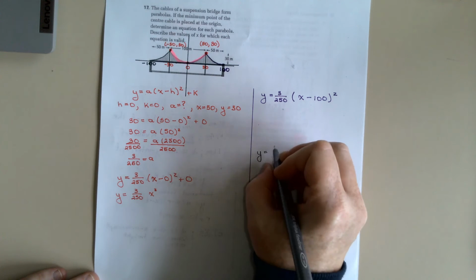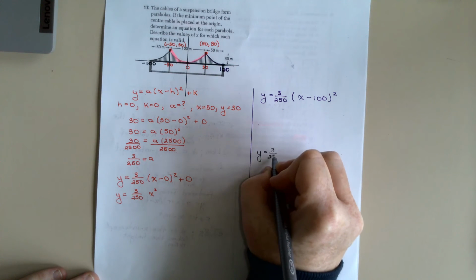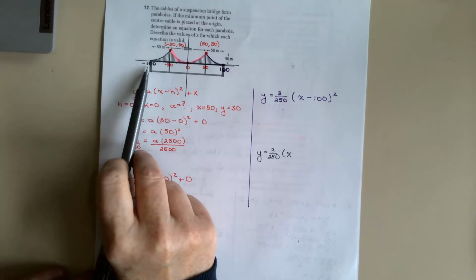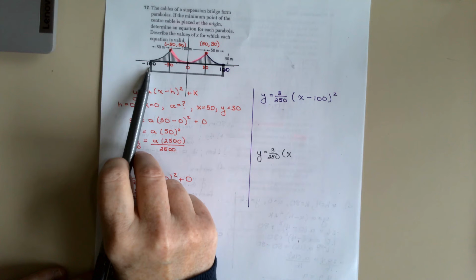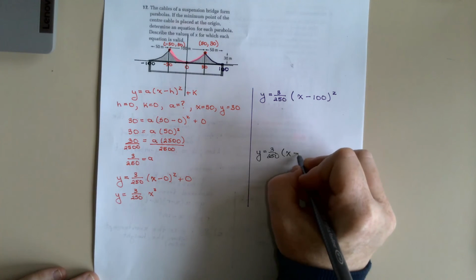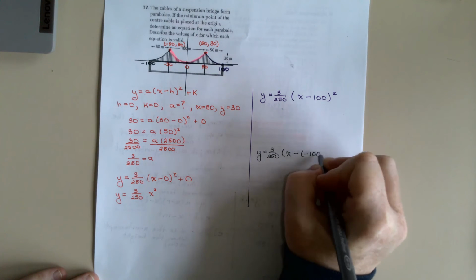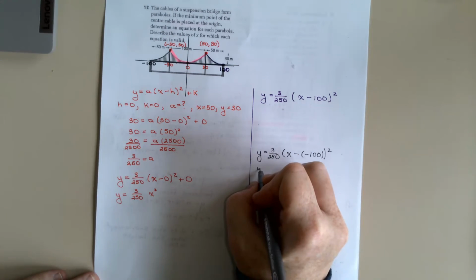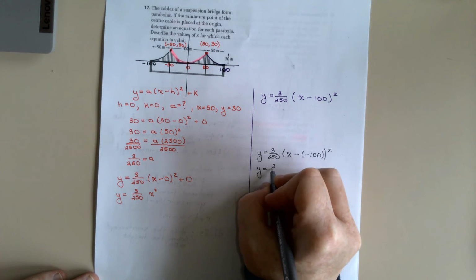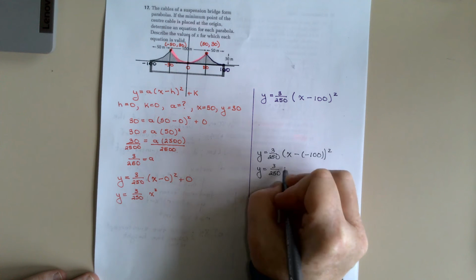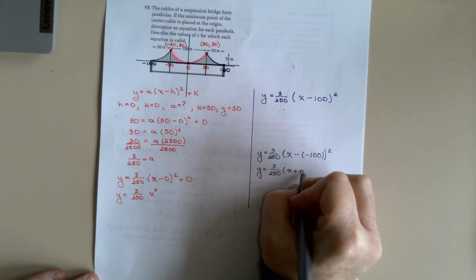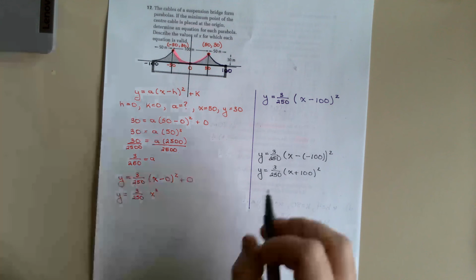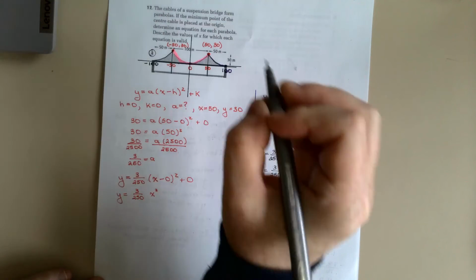So I'm just going to do the black one down here. This is 3 over 250, and I'm going to do x, and then I've got my H value here, which is negative 100, and my K value, which is 0, so it's going to be (x - (-100)) squared plus 0. I'm not going to write the 0, and then I want to simplify this a little bit, so I get y equals 3 over 250 (x + 100) squared. So this is the third one. Let's just put a little 3 here.